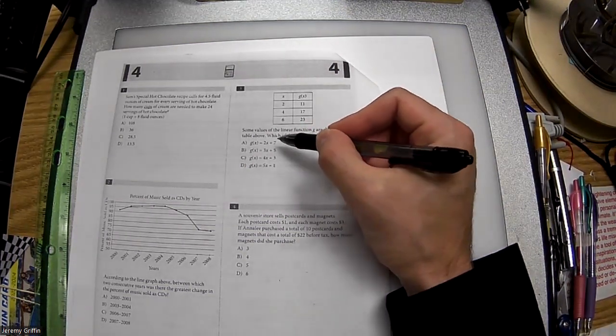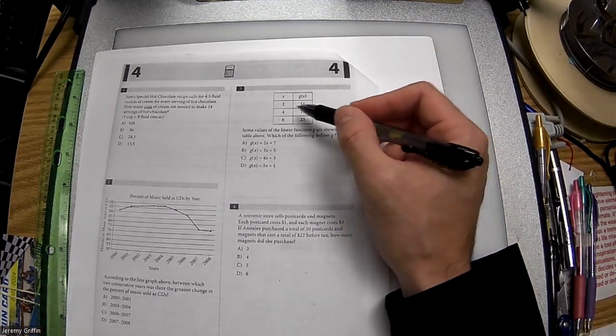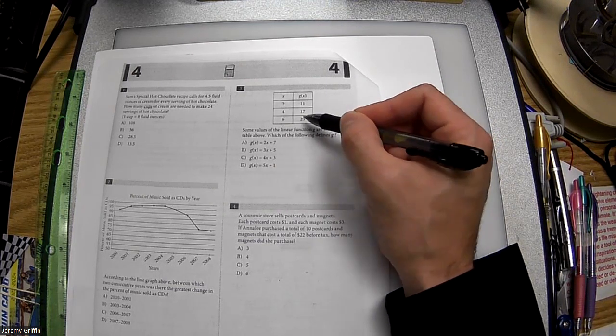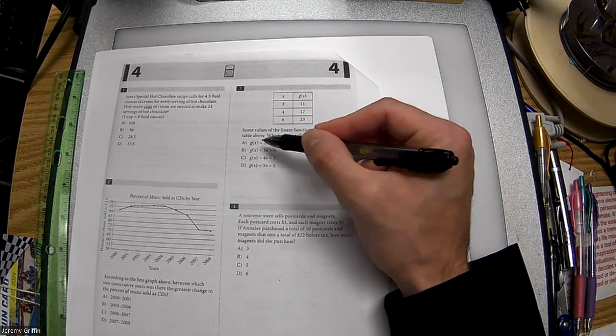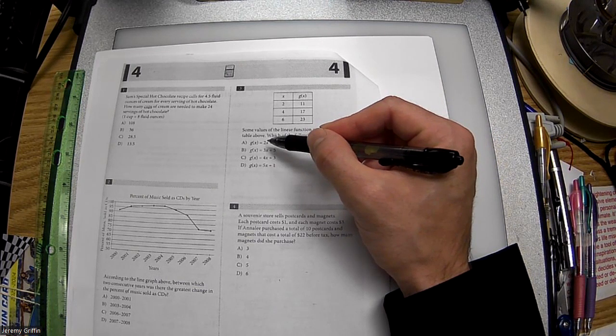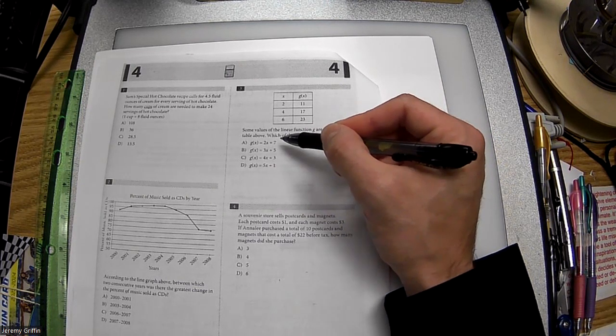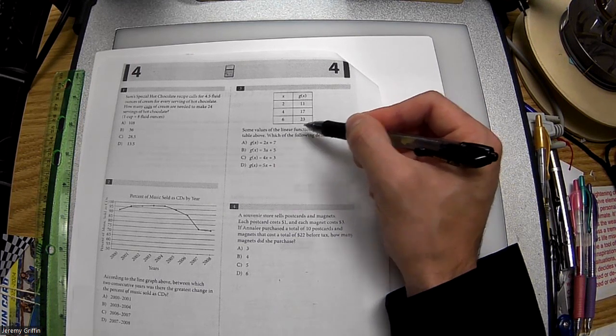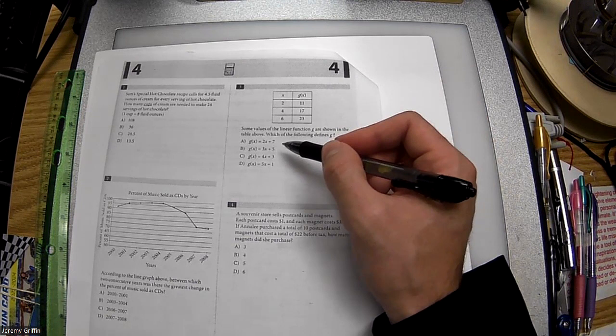So y equals 2x plus 7. Well, let me pick how about this last coordinate? 6, 23. If I plug in 6 for x, guys, what's 2 times 6? 12. Yeah. Plus 7 is, what's 12 plus 7? 19. All right. Well, it's not 23. All right. So option A fails.